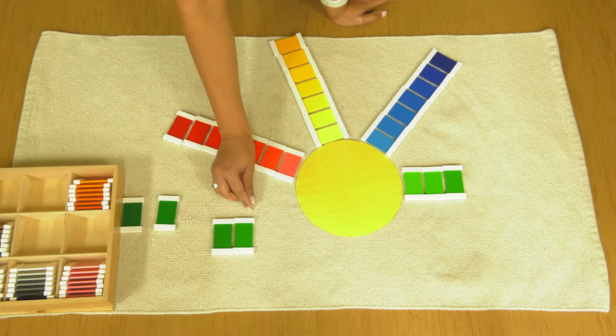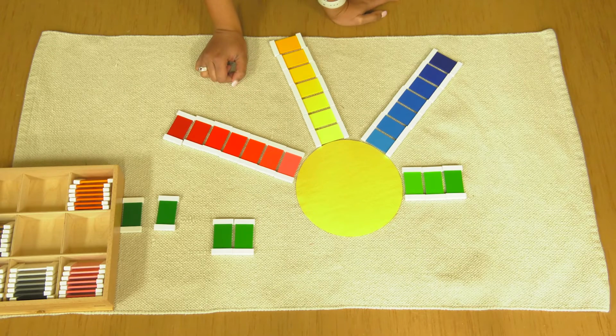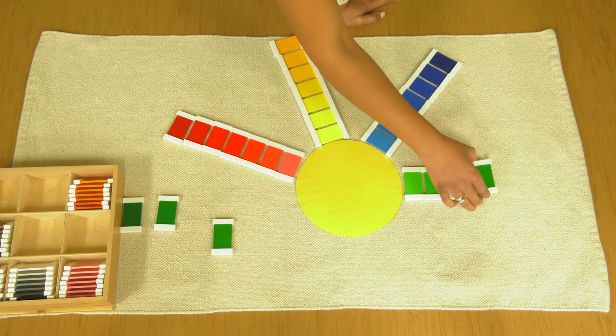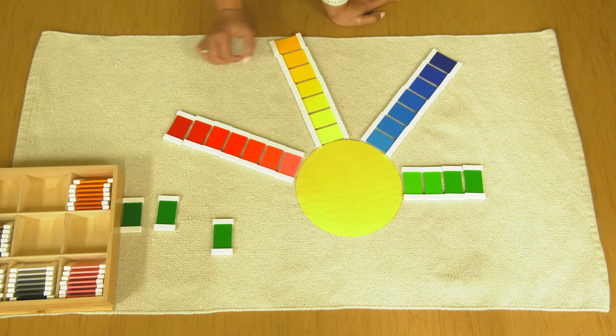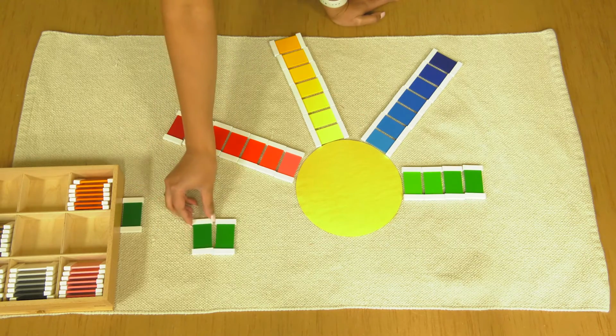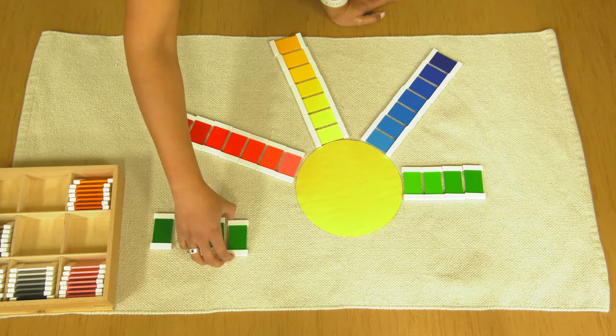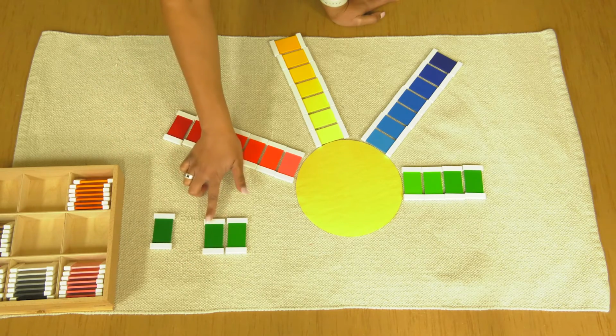These greens almost look the same. But when I look at it, this one is lighter. Lighter, darker. These greens almost look the same too, but this one's darker than this green.